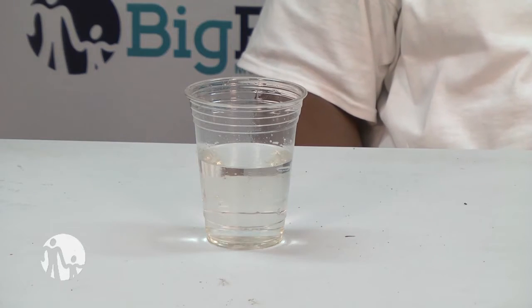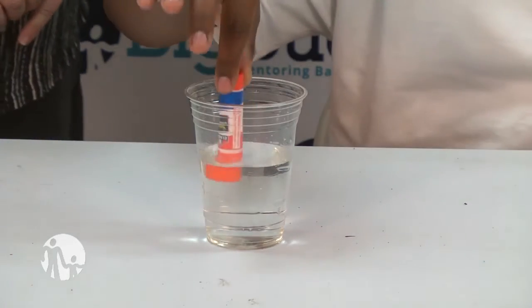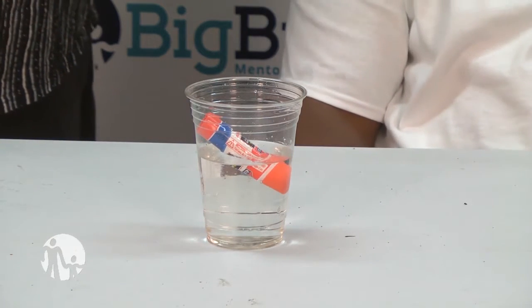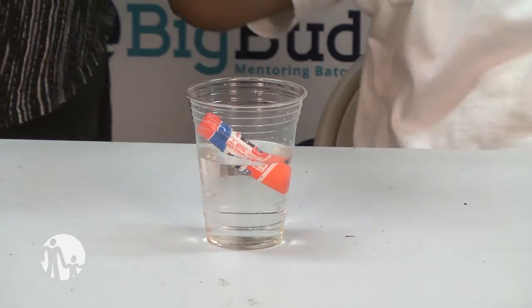So let's start off with this glue stick. Can you put that in there and let's see what happens? What happened? It floated. It floated. So that tells us it is? It is less dense than water.